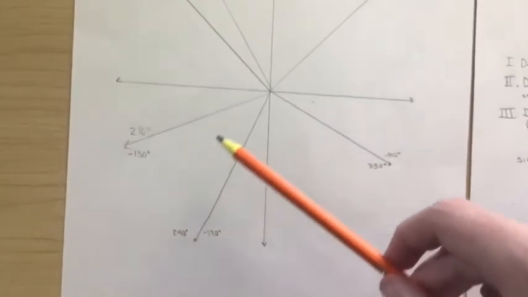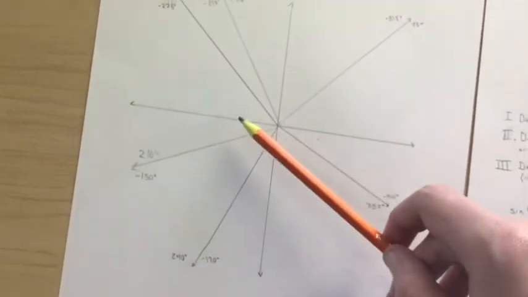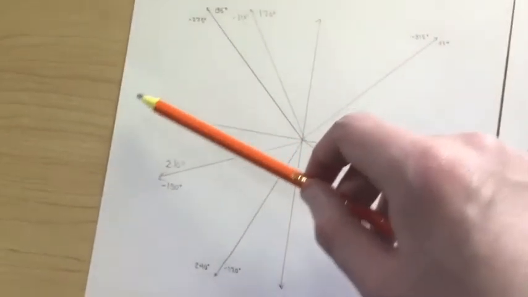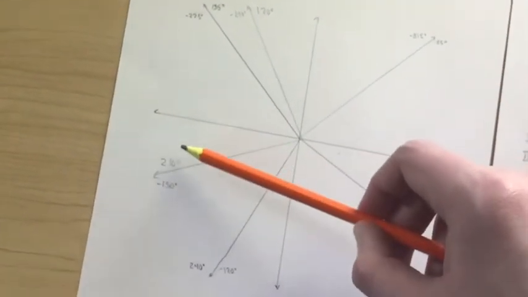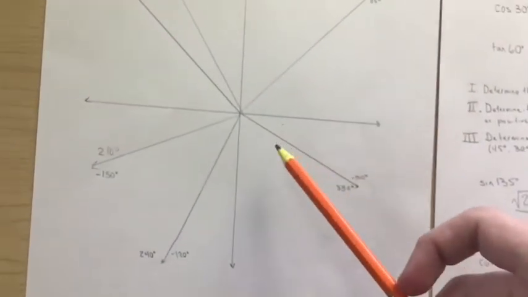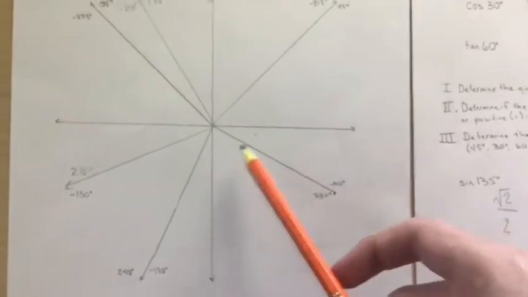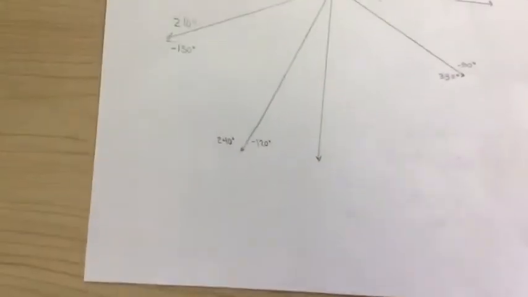So, if we have negative 150, which I've already drawn out right here, if we find the x-axis value, which will be 180 or negative 180, if we subtract 150 from that, we'll get negative 30 degrees, which is pretty much equal to 30 degrees, given that they're both reference angles on the same axis. So using that, our reference angle will be 30 degrees.